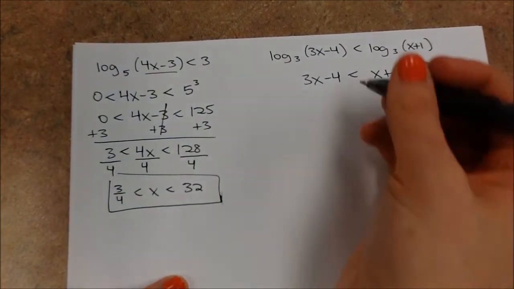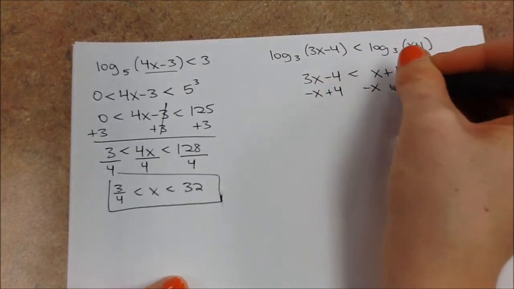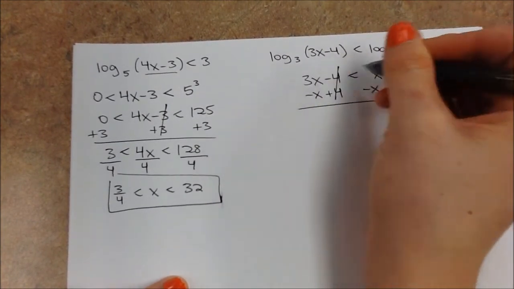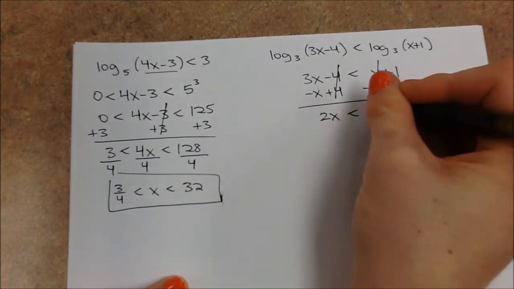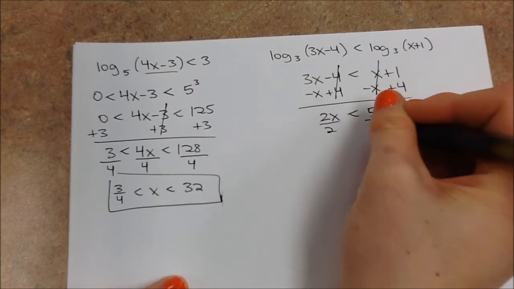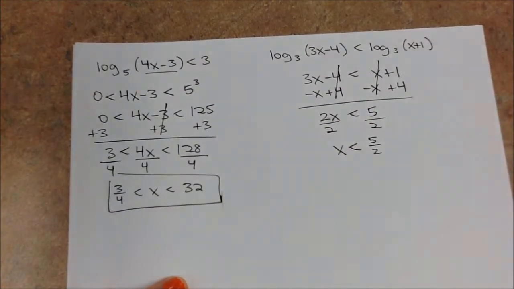So you're basically just dropping those logs. All right, so I'm going to subtract x from both sides. I'm going to add 4 to both sides. So I get 2x is less than 5, and then I'll divide by 2. So I get x is less than 5/2.